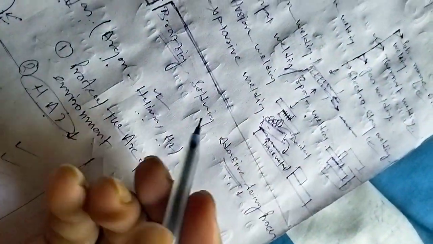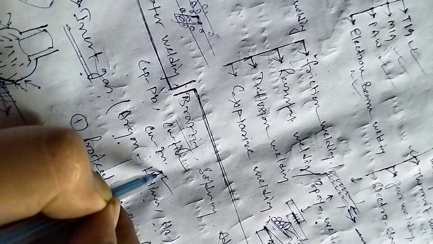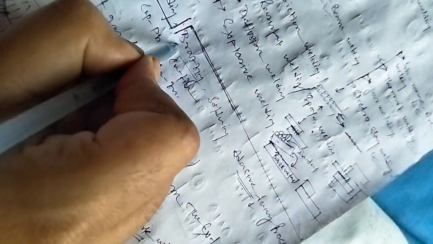And if I talk about brazing, what are the brazing materials? We have copper lead, copper tin, copper zinc. We use brazing in areas where the compressive force is more, and the tensile force is less.